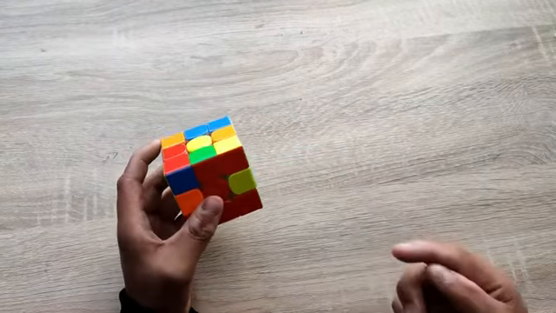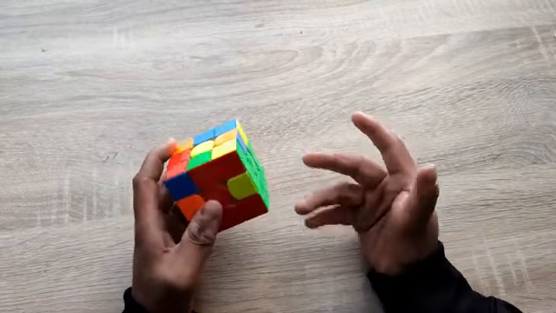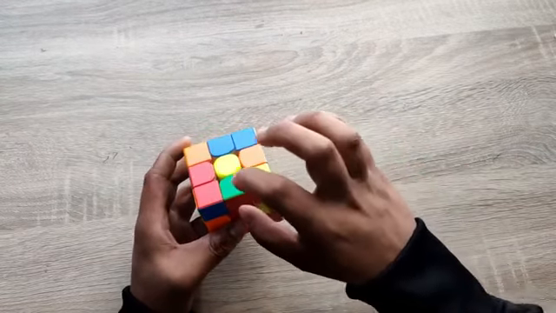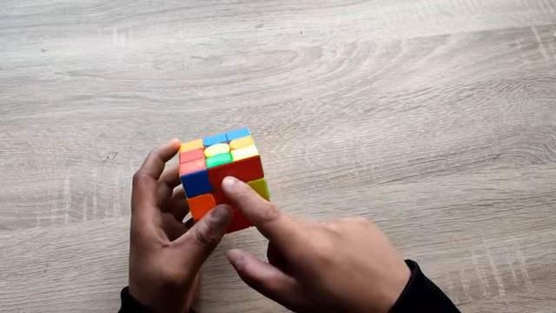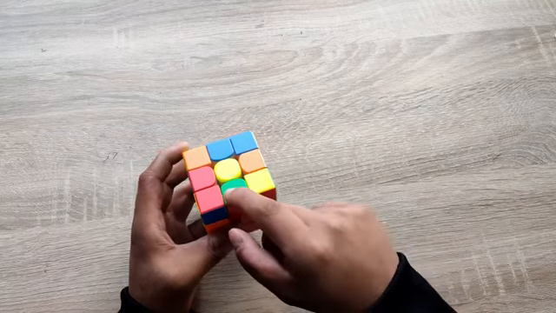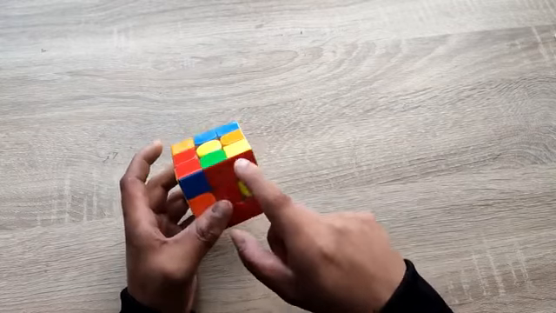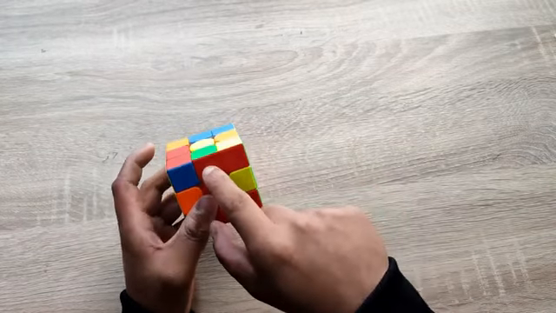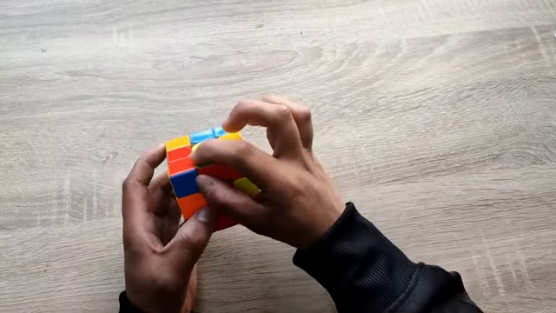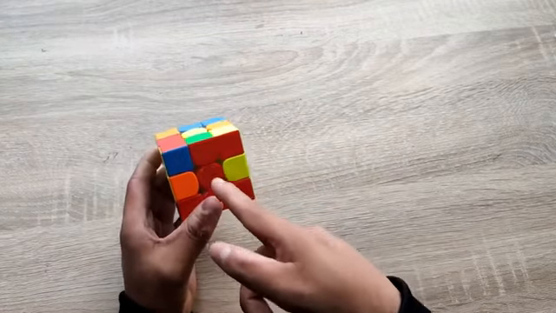This one requires a bit more thinking. Alright, so the first step for the second layer would be to find the piece that has no yellow color on it. So here we have red and green. It has no yellow color. This piece would go in between the red and green position. So we keep it in that place. We match it to the color it's matching. Okay, red matches to red.